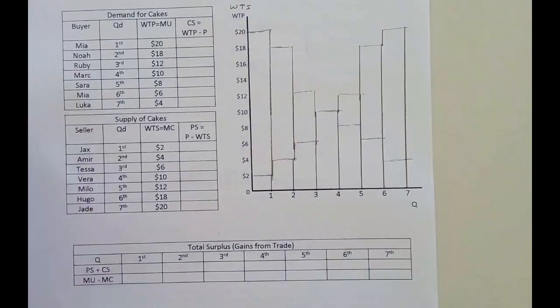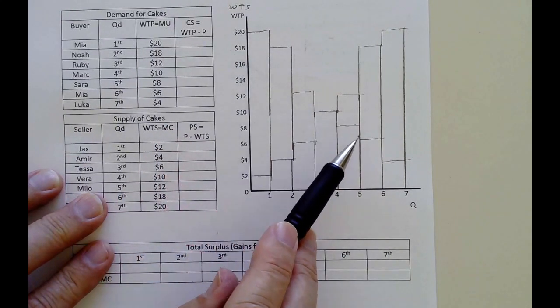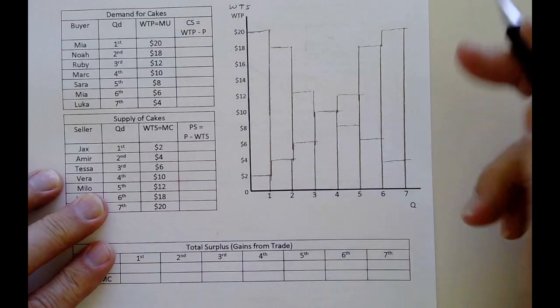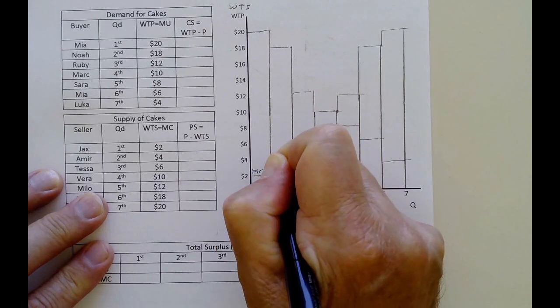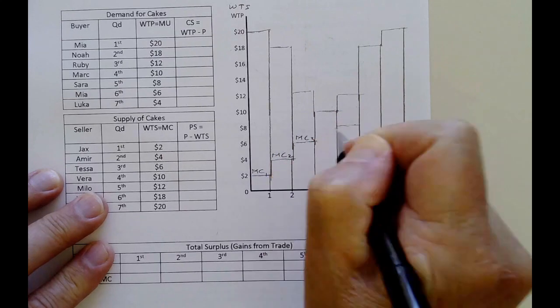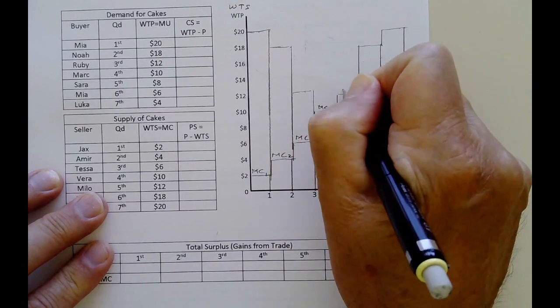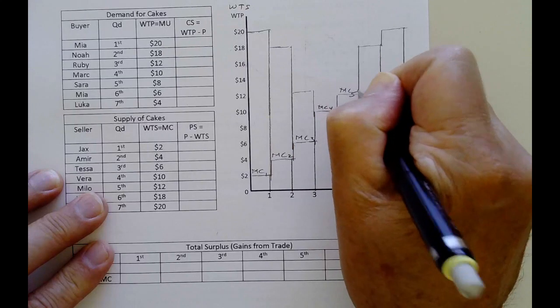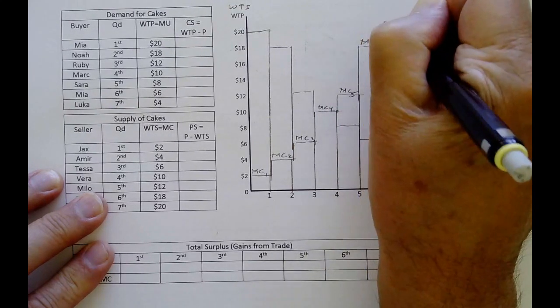So these ones here coming down are your marginal utilities, and that measures our demand, and these going up are your marginal cost. So this is the marginal cost of the first one, marginal cost of the second one, third one, marginal cost of the fourth one, fifth one, sixth one, seventh one.